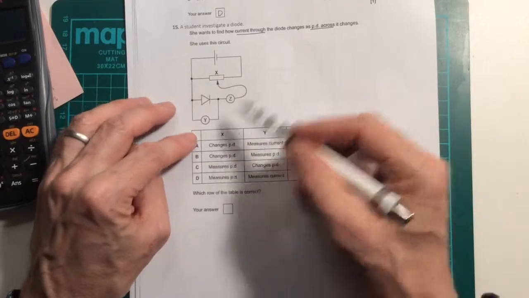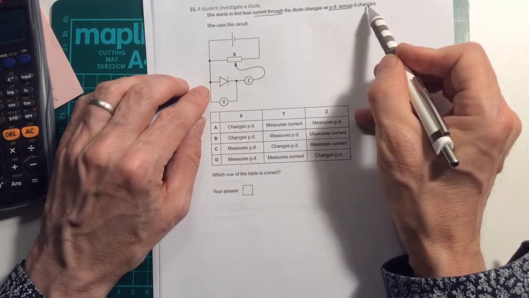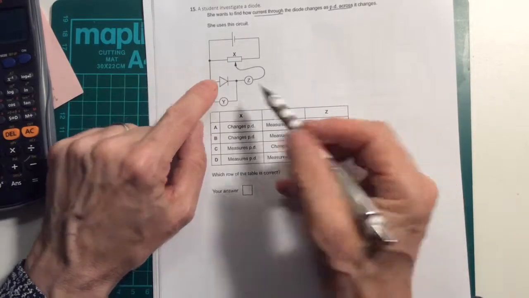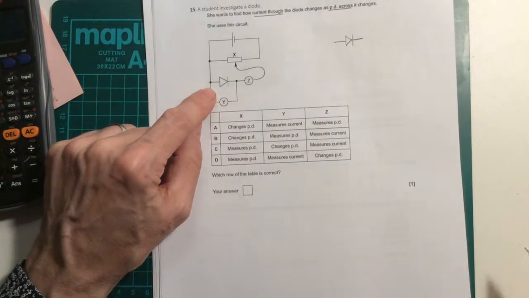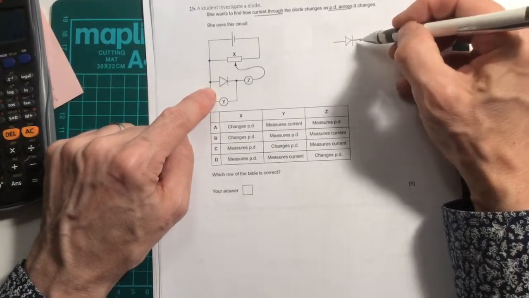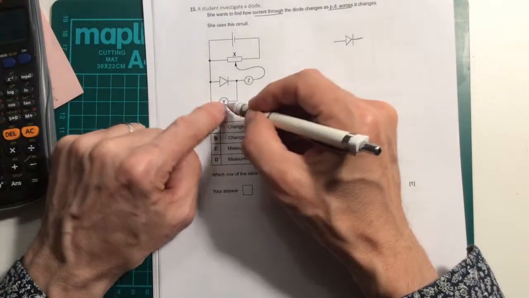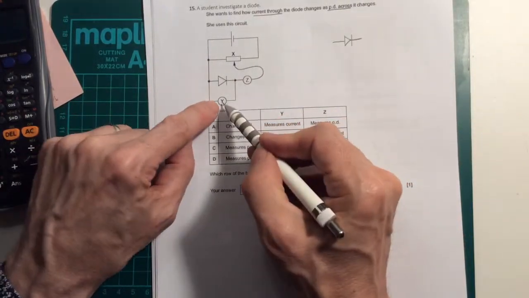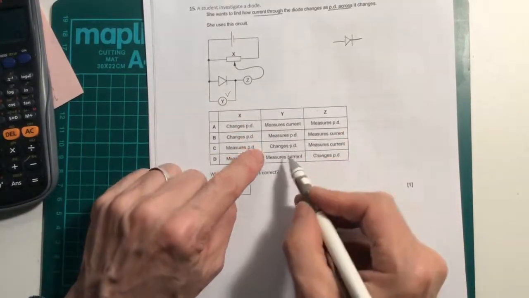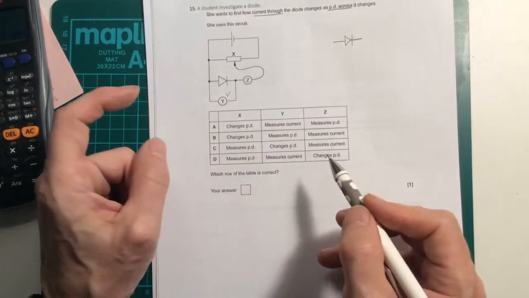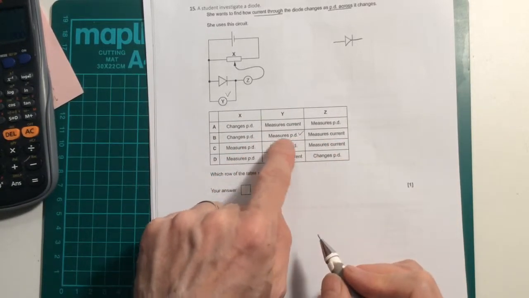She uses this circuit. What do the things do? Well, we want to measure the PD across the diode. Let's recognize the symbol. Well, that's the symbol for the diode. It's the one direction symbol, almost, because a diode only lets current flow in one direction. That's the diode. To measure the voltage across it, the PD across it, we have to connect a voltmeter across it like that. So this one, Y, must be the voltmeter. The only one that works is actually this one. Let's see if it's that one. Okay, it measures the PD.